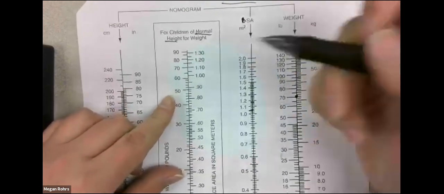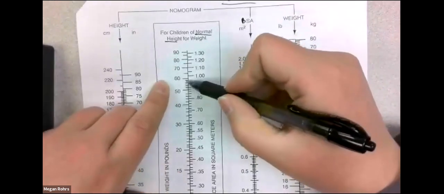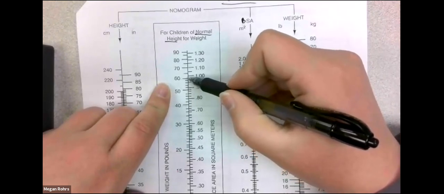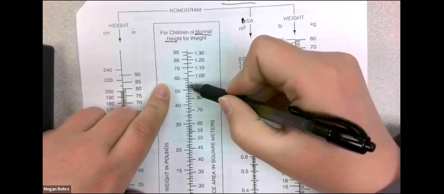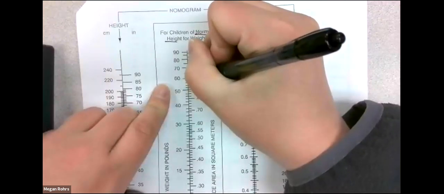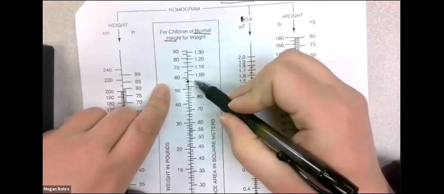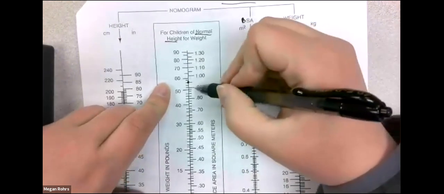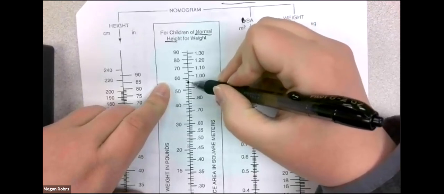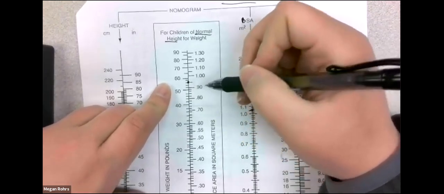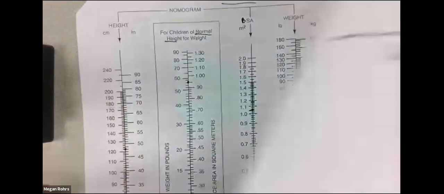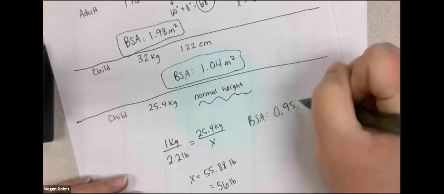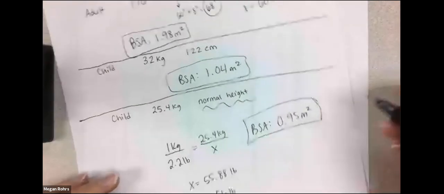So if they are 56 pounds, take a look at my numbers here. I have 50 and 60. So each of these marks has to be 2 pounds. So 52, 54, 56 would be here. So this line on this side is going to be their BSA. So right now I'm between 0.9 and 1. So this line right in the middle has to be 0.95. So their BSA here, 0.95 meters squared.